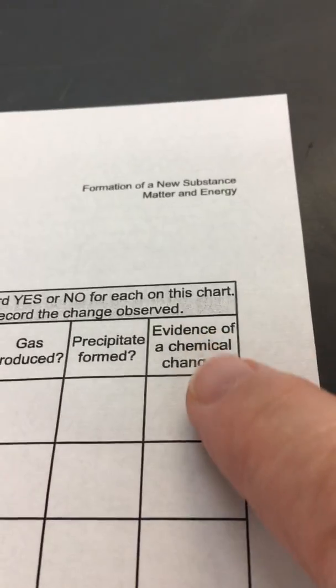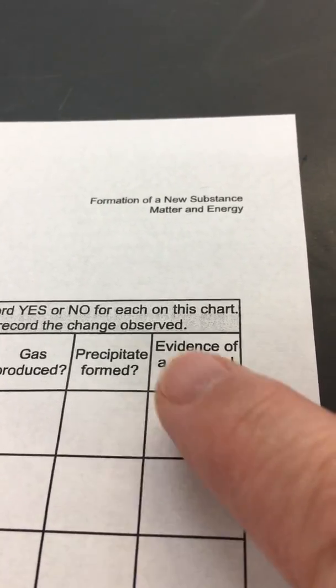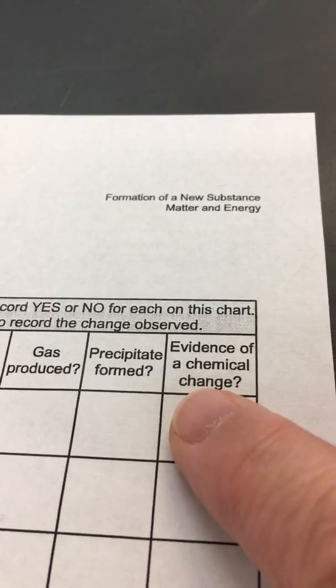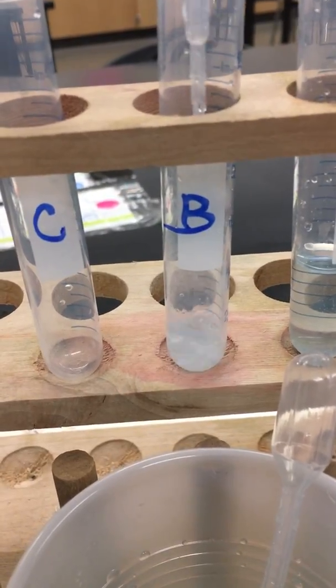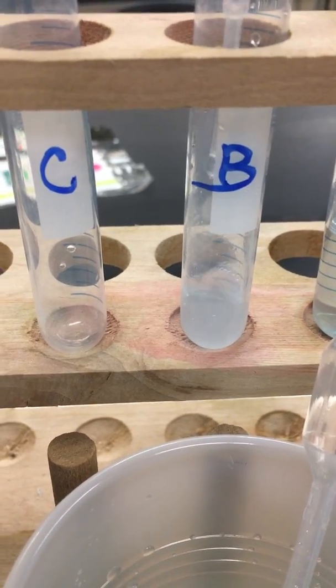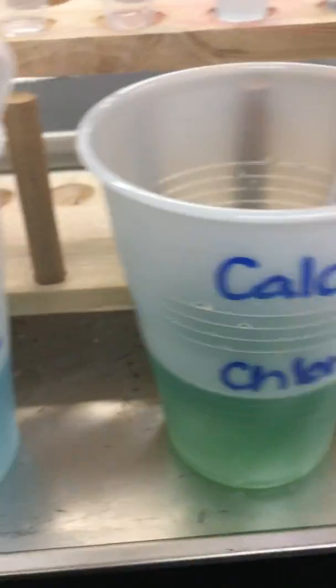Okay, so evidence of a chemical change. Well, it did bubble, so we're going to put a yes. We had 1 evidence of bubbling, so we have a chemical change. Now in test B, we're going to do sodium bicarbonate and calcium chloride. Sodium bicarbonate, and calcium chloride. So we got blue and green.